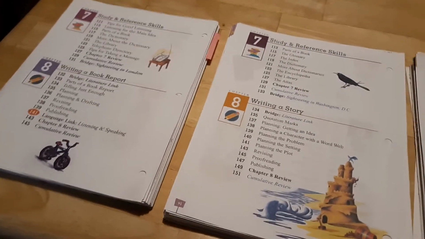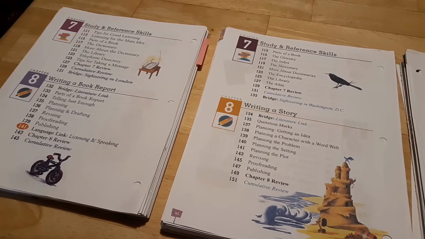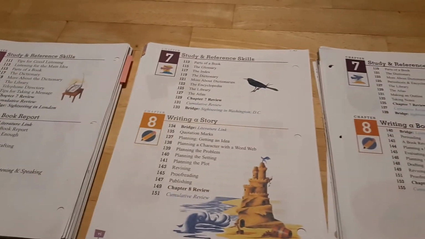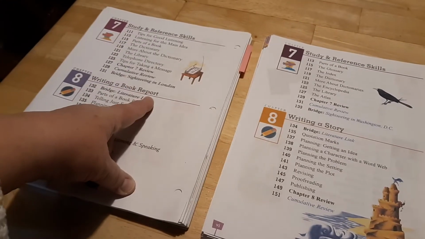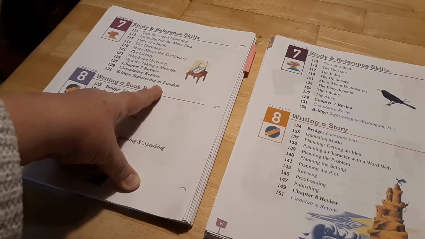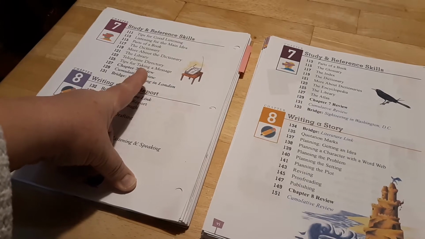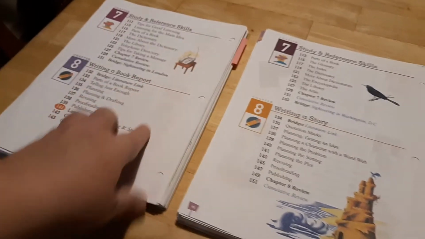Okay, in this section, there are chapter 7s here. They are study and reference skills, and even their title for their chapter is study and reference skills. So over in grade 2, it's tips for good listening, listening for the main idea, parts of a book, the dictionary, the library, and tips for taking a good message, because they're talking about the telephone directory.